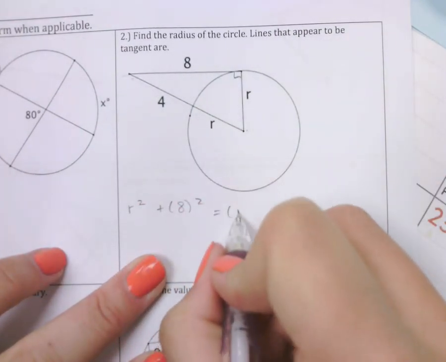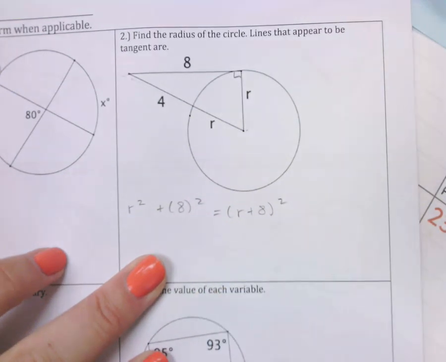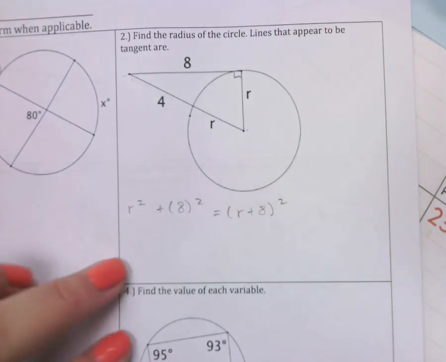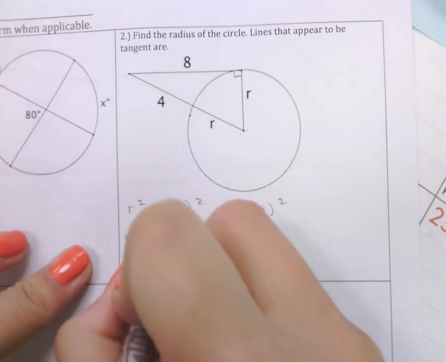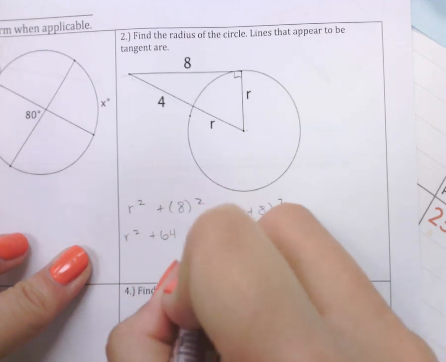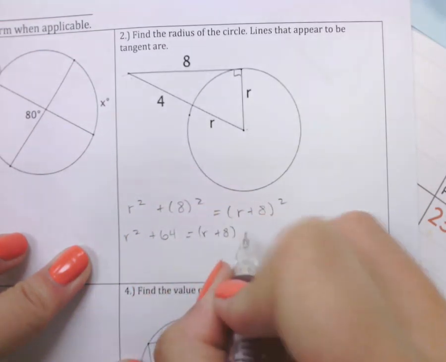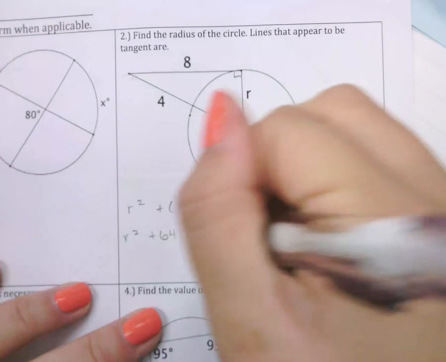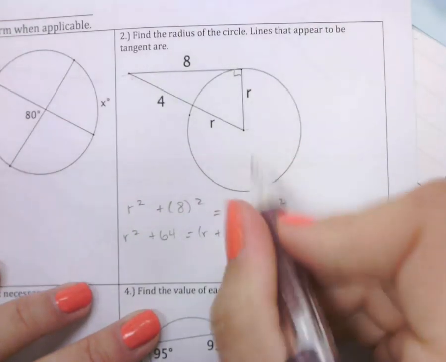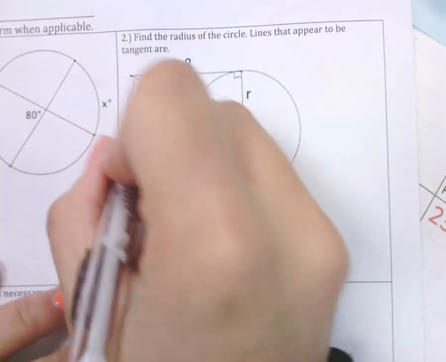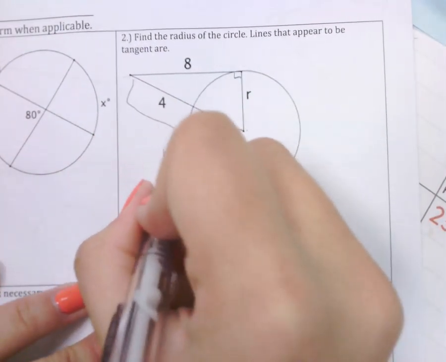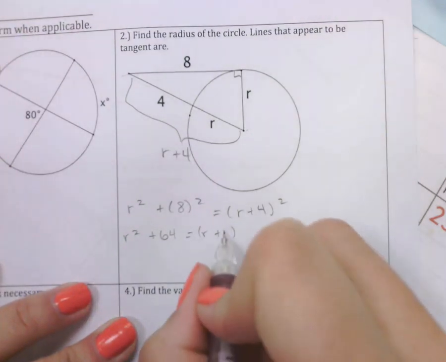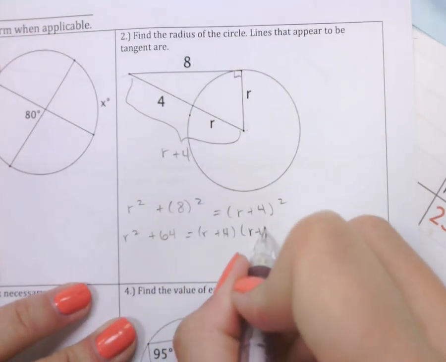So that's going to be r plus 8 squared. So that's r squared plus 64 equals, and then we're going to FOIL this out. Oh, what did I put? 8? Ah, whoops. Yeah, it's 4, because this is a 4. So we're going to FOIL out 2 r plus 4s.